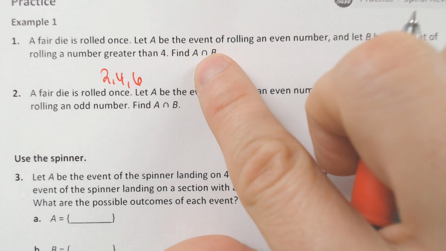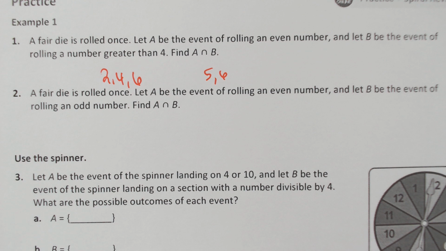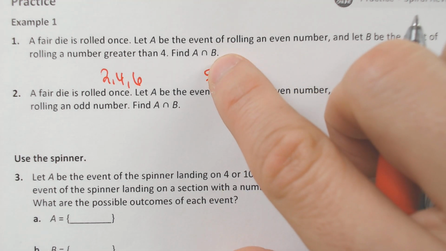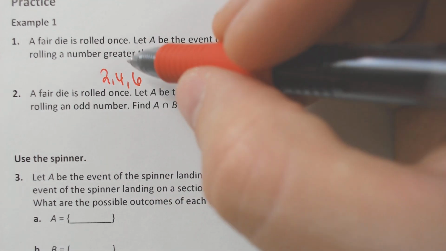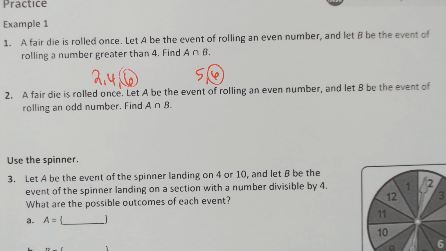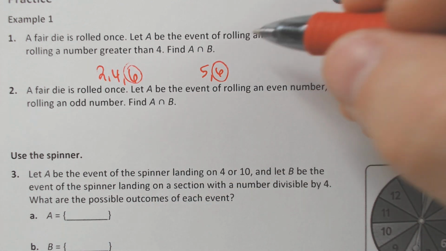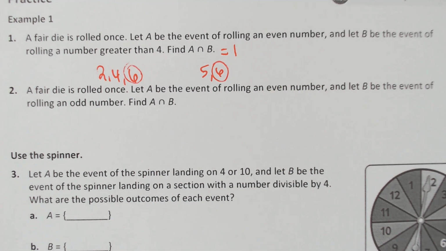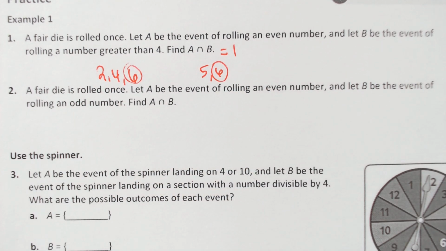This A upside down U B is the intersection between A and B, which means it's what they have in common. It also means "and" for probability. So these two things must both happen, and that only is the one number, which is 6. The answer to this question would be 1 out of the 6 times if it were a probability, but there is only one thing that allowed that to happen, and that would be if the number was a 6.